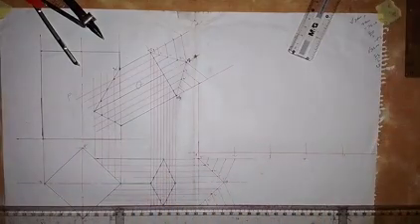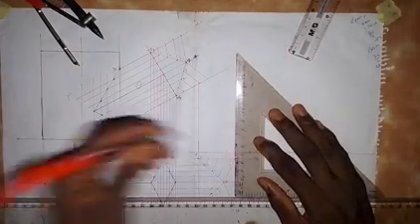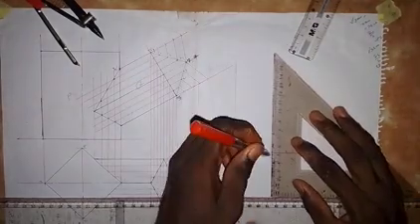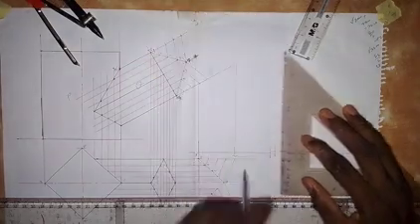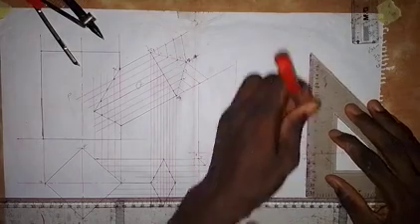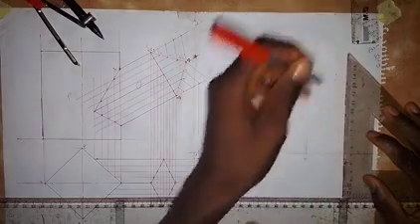So now on each of these points we are going to erect a vertical line. So here we draw a vertical line like this. At this point, we erect a vertical line. So also at this point, we erect a vertical line here. And then at this point, we erect a vertical line. Alright, so we have this.